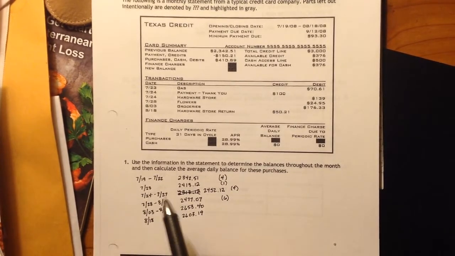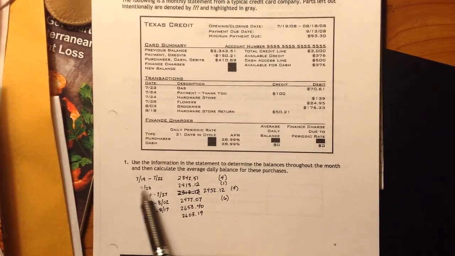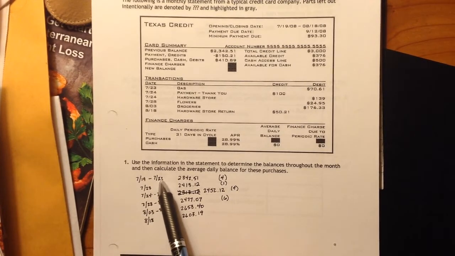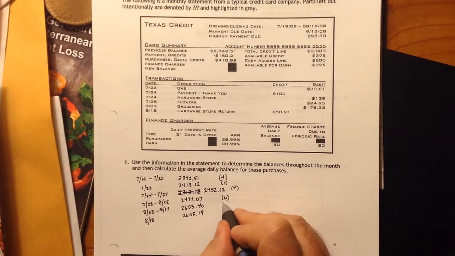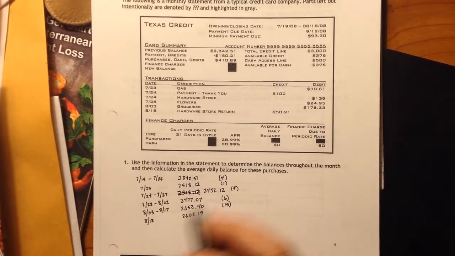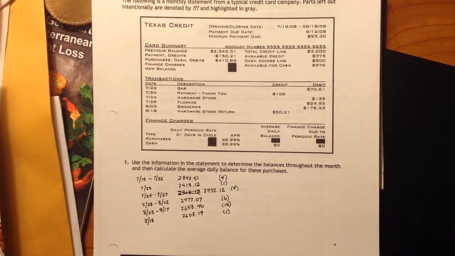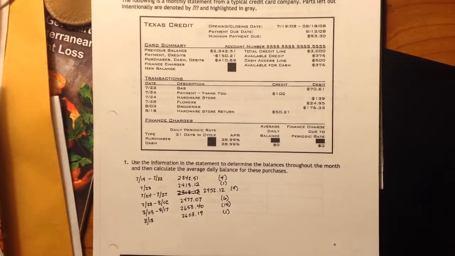Okay, so if you've noticed here, to figure out these, instead of taking 22 minus 19 and getting 3, what you want to do is 22 minus the day before. 22 minus 18, 27 minus 23 is 4. If we think of the 2nd as the 33rd, 33 minus 27 is going to be 6. So here if I do 17 minus 2, this should be 15 days. And then I've got one more day, that last day on the 18th. Okay? All right. So that's our running balance here.